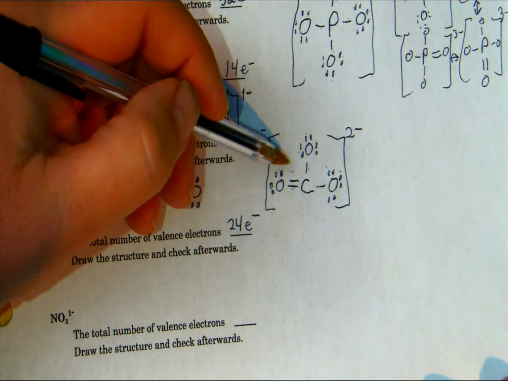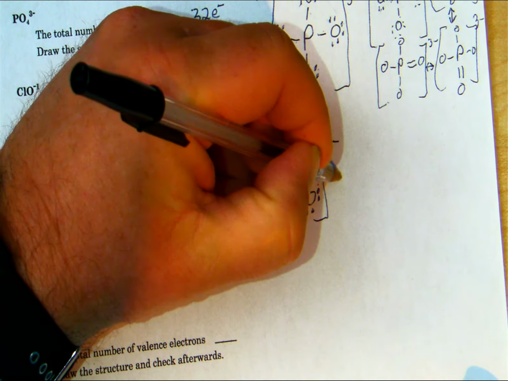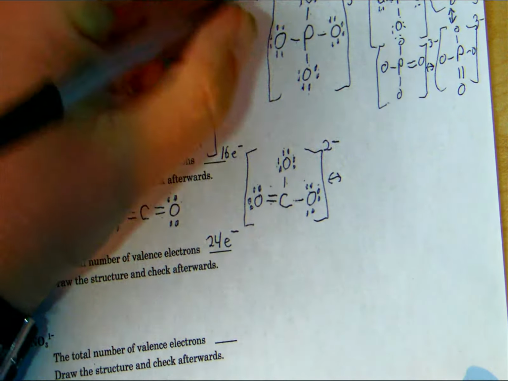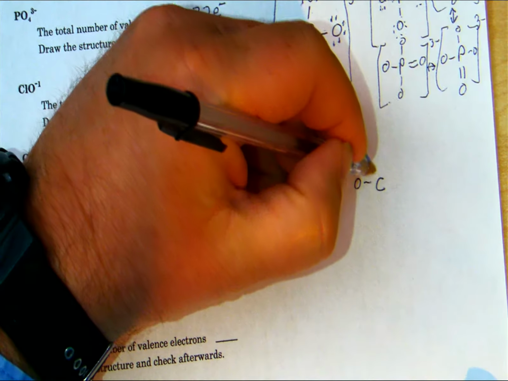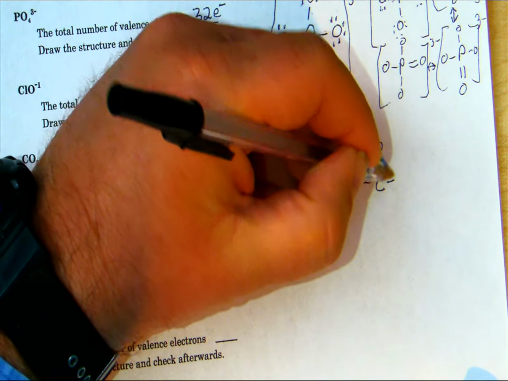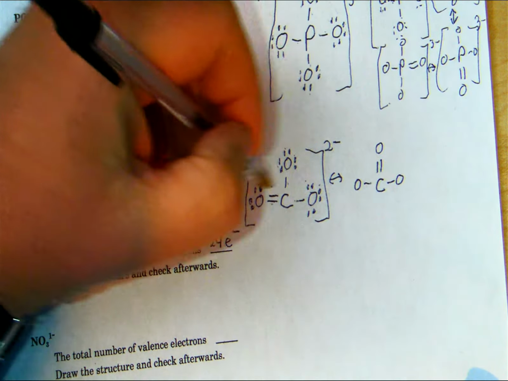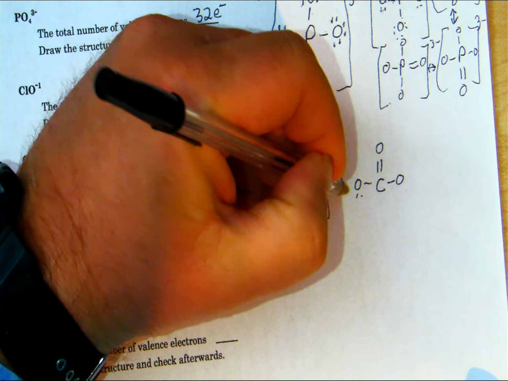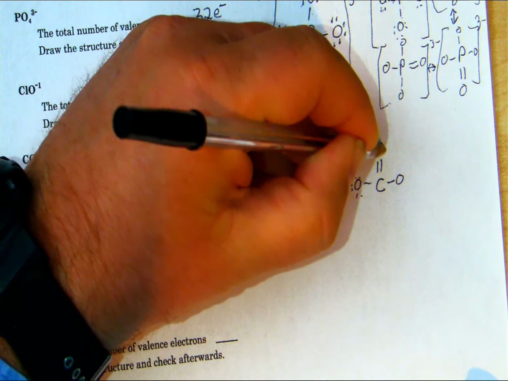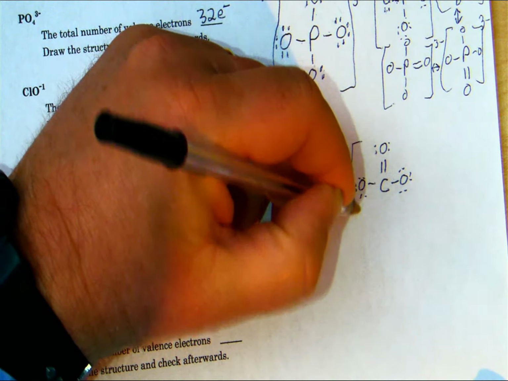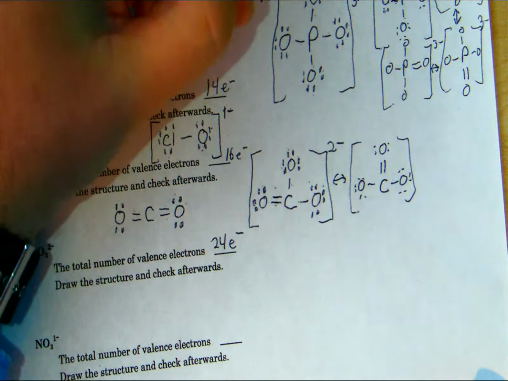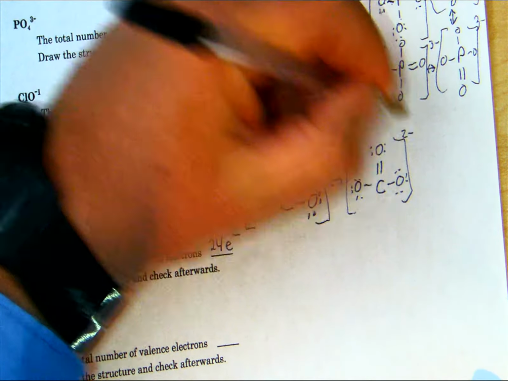This has resonance as well. So with a double-headed arrow, I should draw carbon with a single bond to the left, double bond up, single bond to the right, and then all the dots: 2, 4, 6, 2, 4, 2, 4, 6, square brackets, 2 minus charge on the outside.